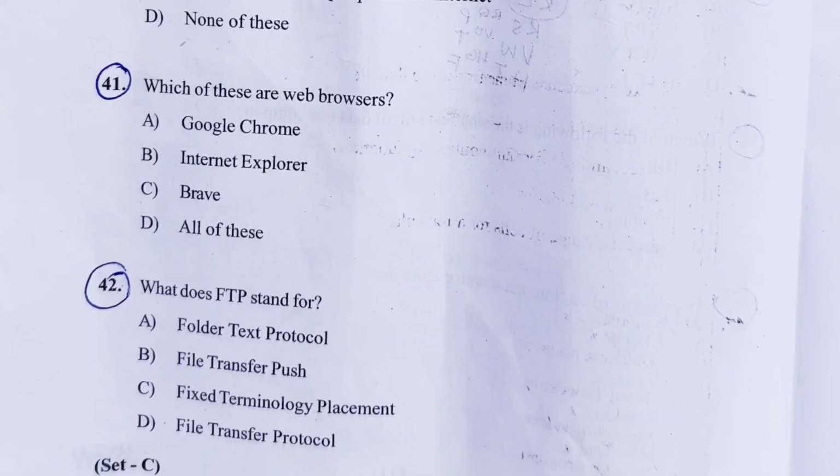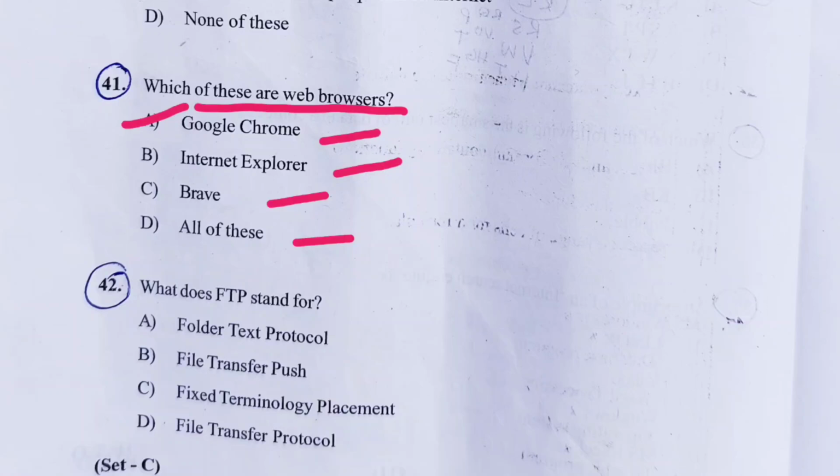Next question is, which of these are web browsers? Options are Google Chrome, Internet Explorer, Brave, or all of these above. We know that Google Chrome is the web browser. Internet Explorer is also web browser. So since both are the web browser, I am not sure about the Brave. That means we have to take the all of the above option.